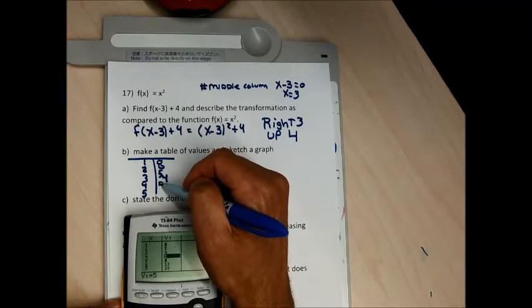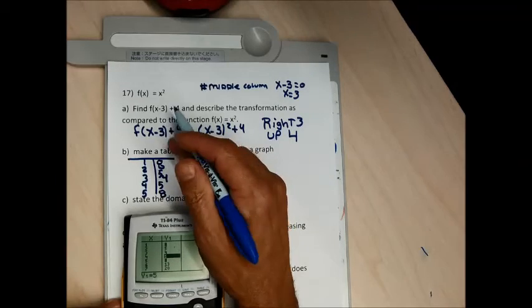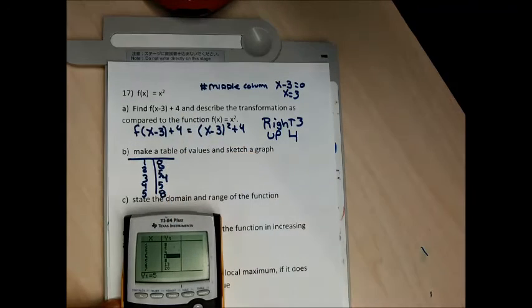You can tell you have a decent table if the y's repeat. If the y's don't repeat, you're not going to get a very good graph of a parabola.